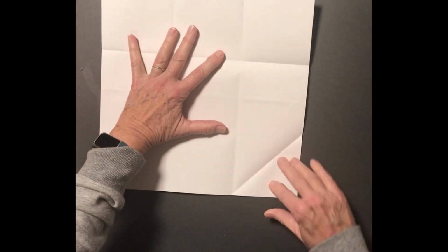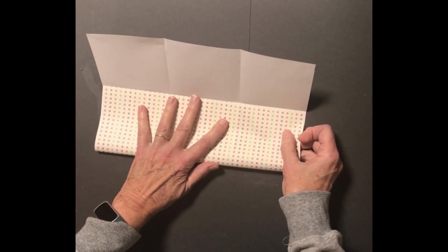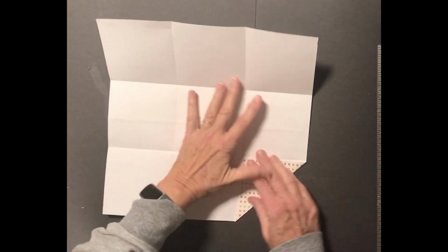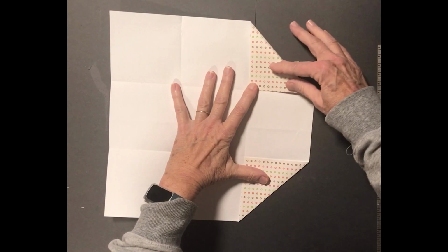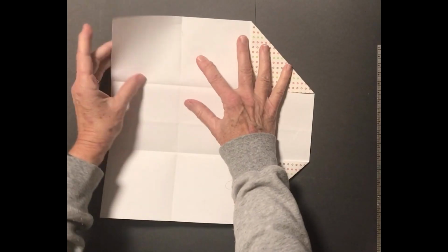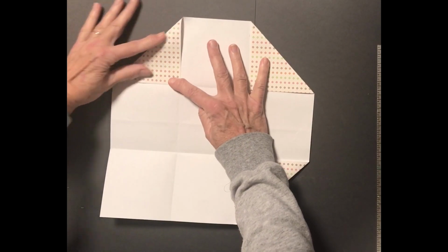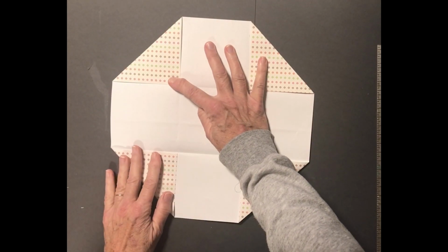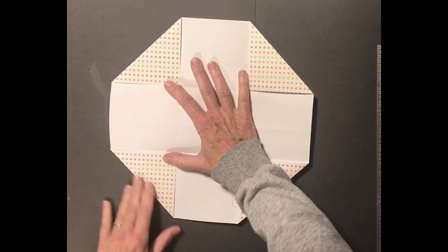And I'm just trying to make creases. I'm going to unfold both of those. And I'm going to fold the bottom up to that top line. Then I'm going to go on all 4 corners and fold them in to make those triangles. Make sure that you're matching up where the creases are when you do this.